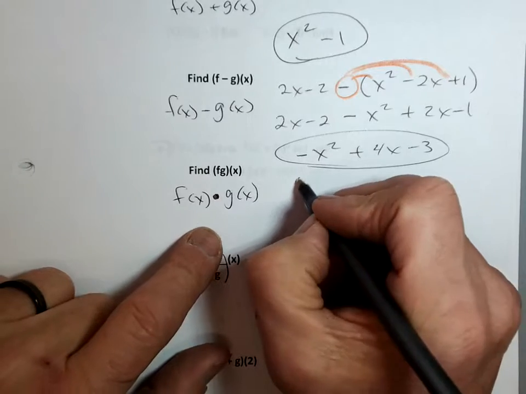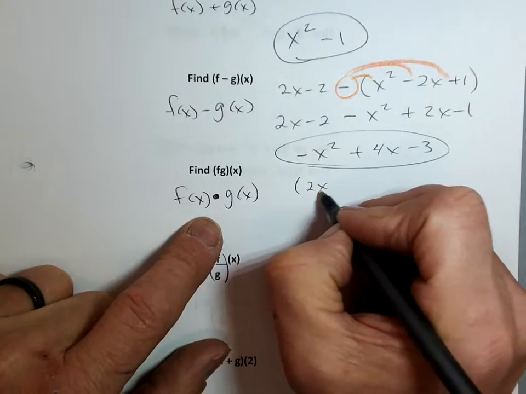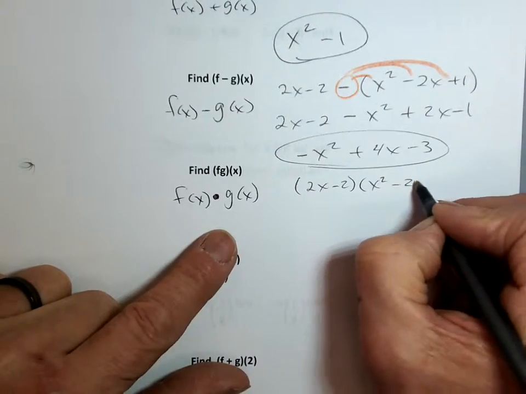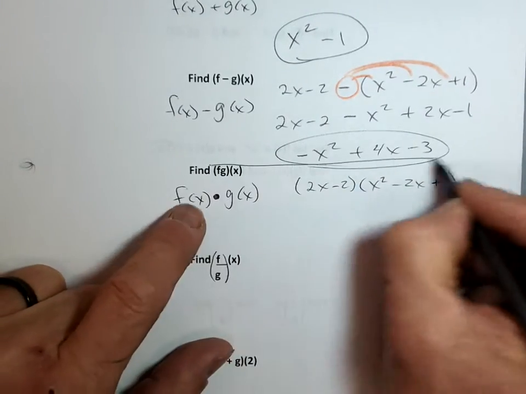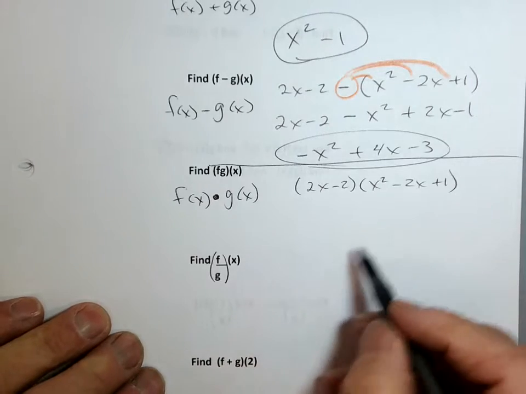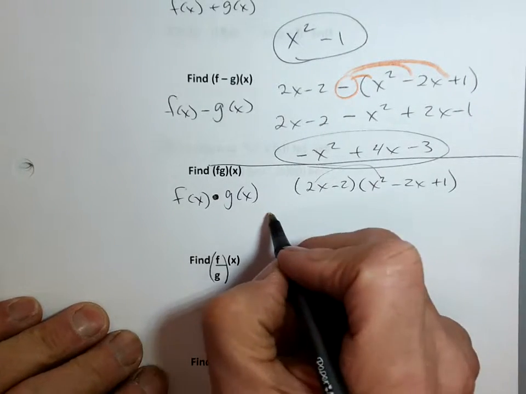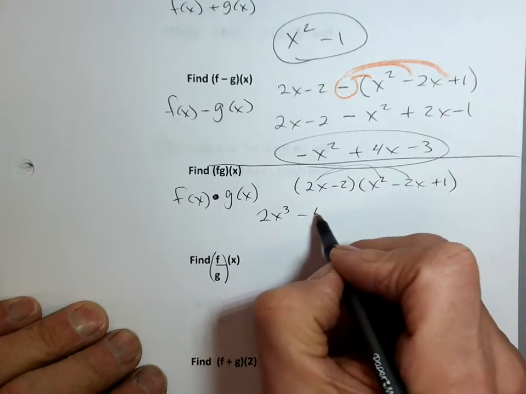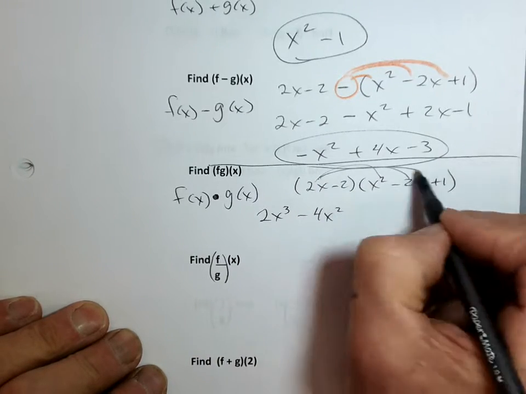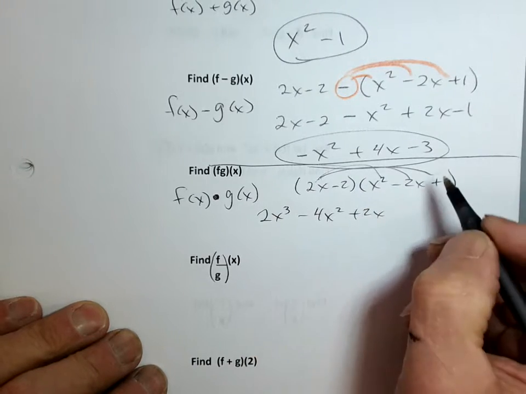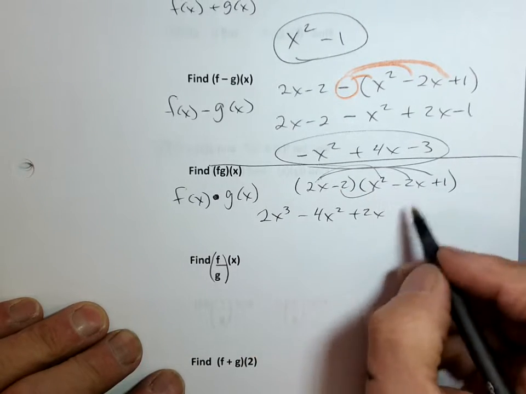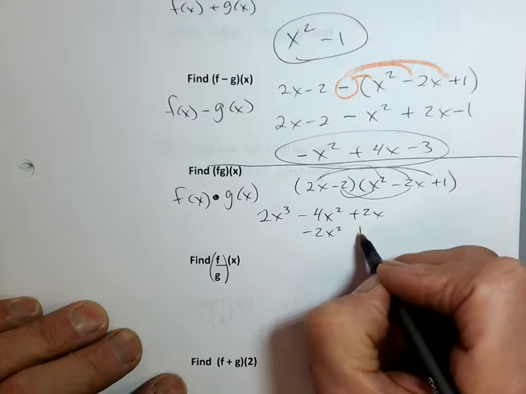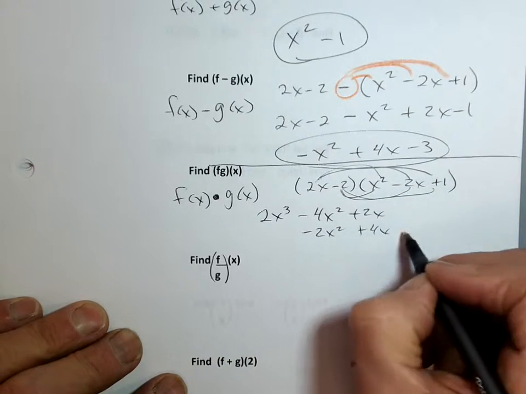So I'm going to take my 2x minus 2 times my x squared minus 2x plus 1, right? And we're just going to multiply it out. 2x cubed minus 4x squared plus 2x, then minus 2x squared plus 4x minus 2, okay?